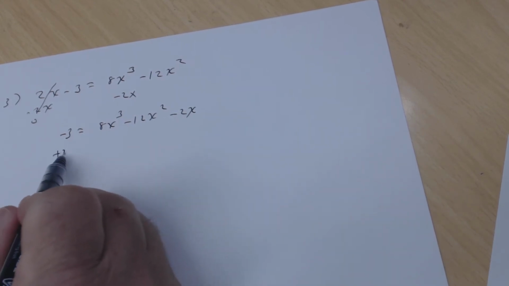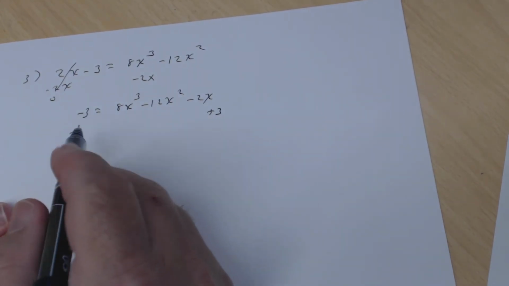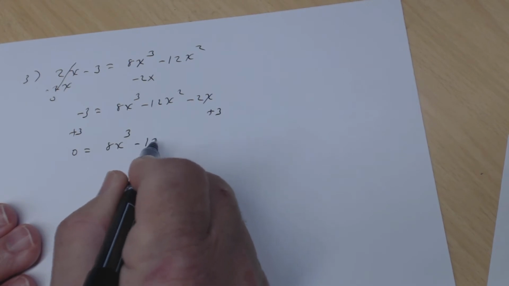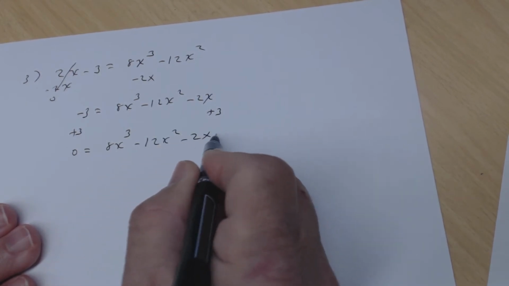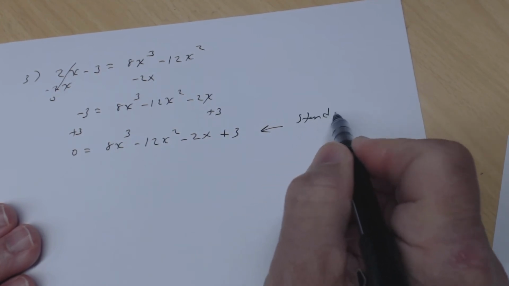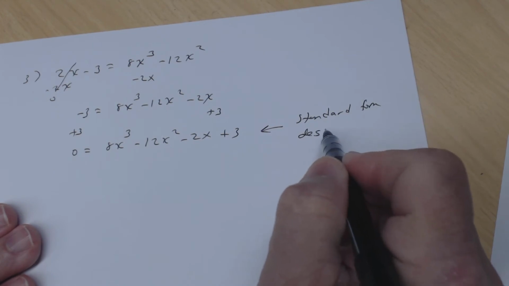And then finally add 3 to both sides. A negative 3 and a positive 3 is 0. And I get 8x cubed minus 12x squared minus 2x plus 3. So notice this is in standard form or general form, and it's also in descending order.